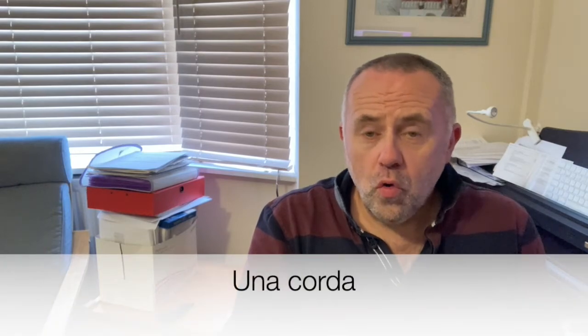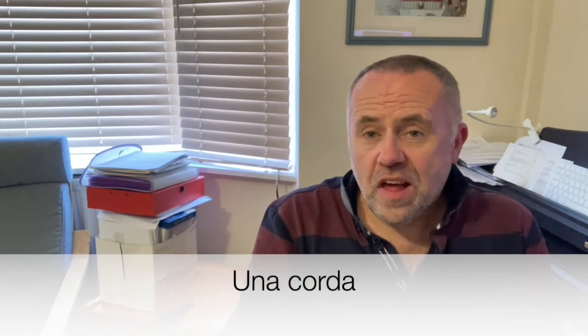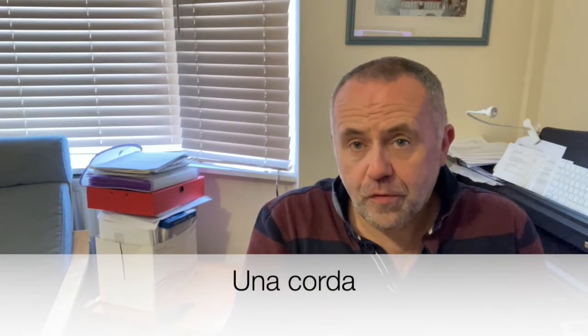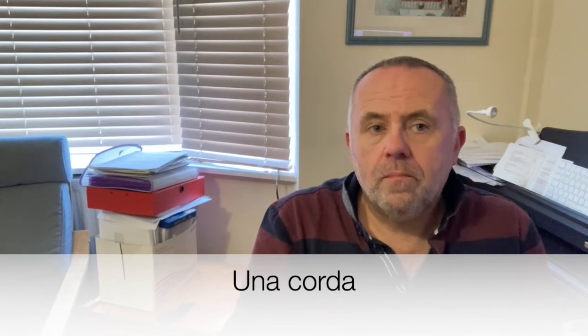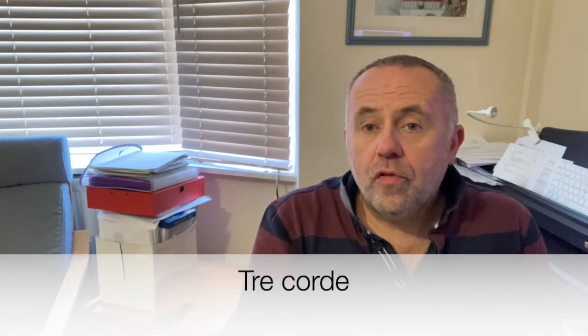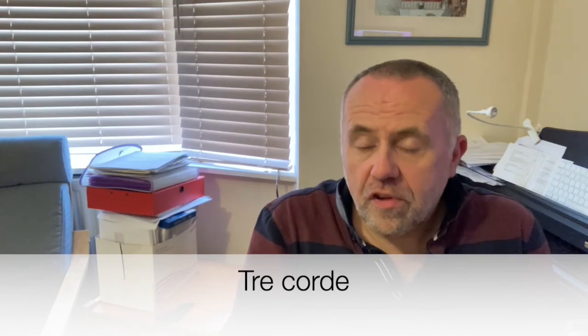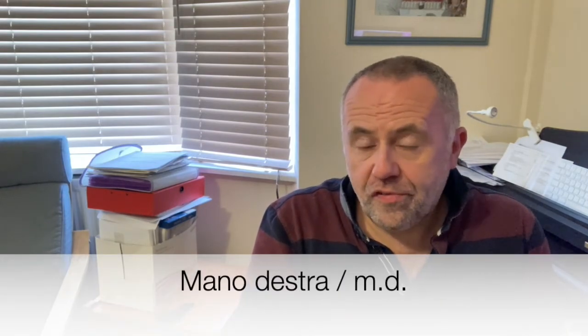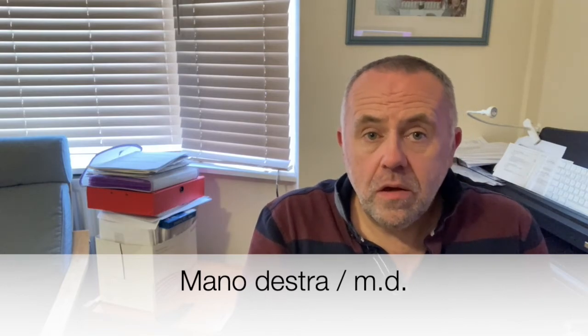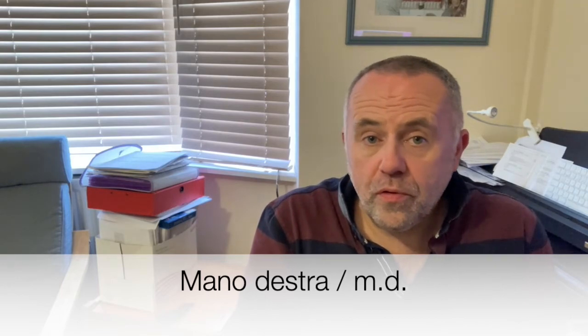The words una corda tell us to press the left pedal, the soft pedal, and the words tre corde tell us to release the left pedal. Mano sinistra, or MS, is an instruction to play notes with the left hand, and mano destra, or MD, to play them with the right hand.